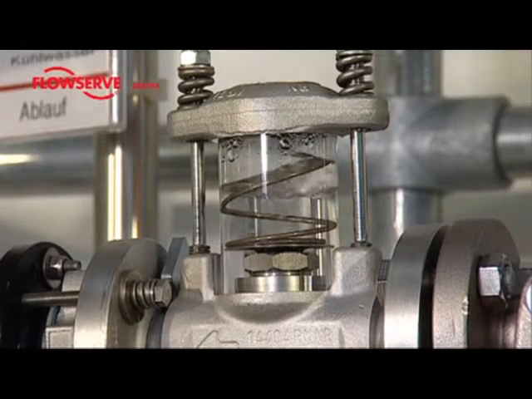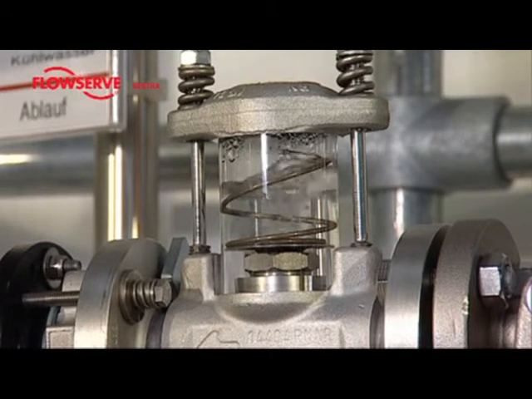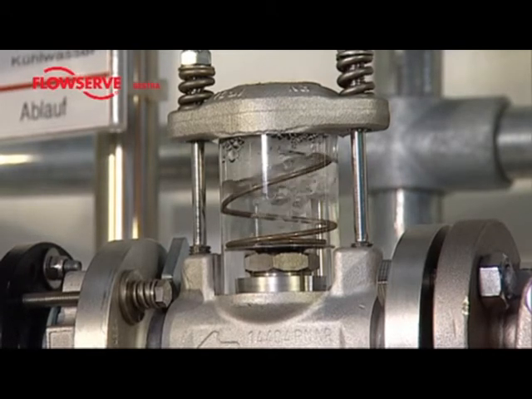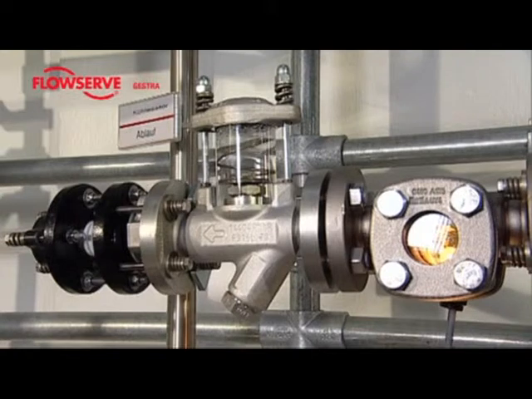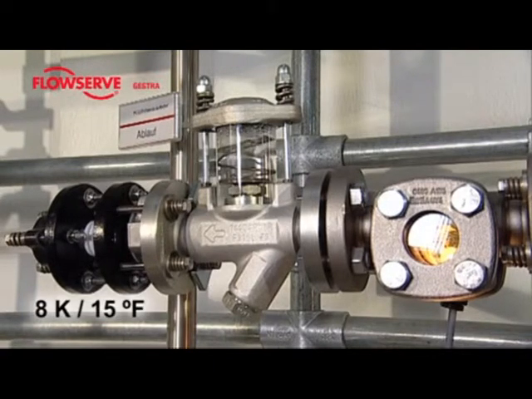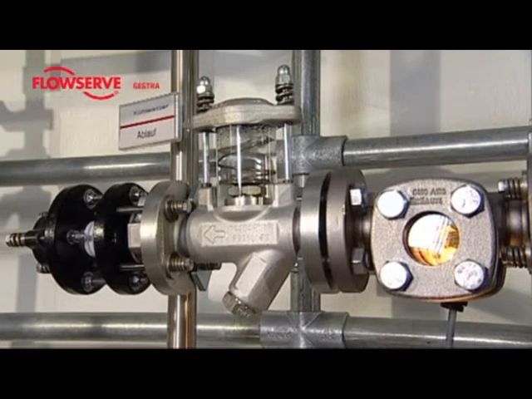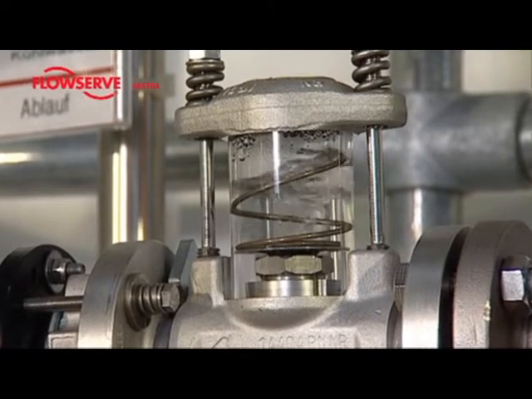To demonstrate the flow conditions prevailing in the cover of the steam trap, the stainless steel cover was replaced by a glass version. It's now possible to see the inflow of condensate. As soon as the first steam bubble can be seen near the surface of the capsule, the steam trap closes. It's only when condensate flows around the capsule again, at an undercooling of 8 Kelvin, that the steam trap opens and the condensate is able to flow out. The steam-tight closure of the membrane steam trap can be observed clearly here.